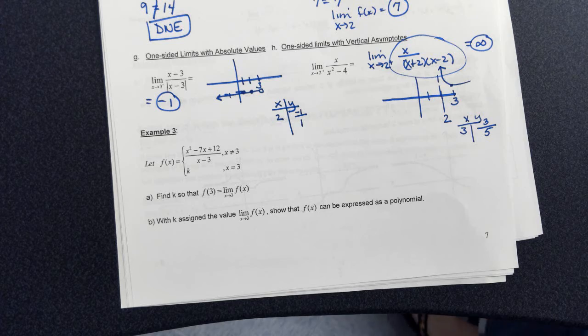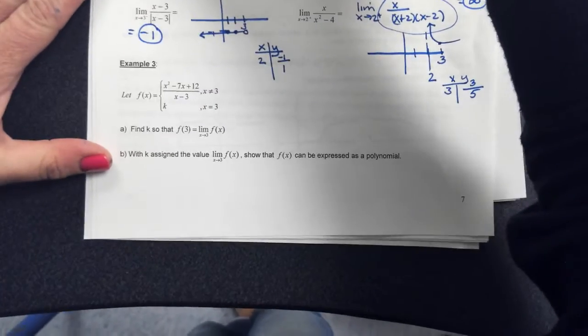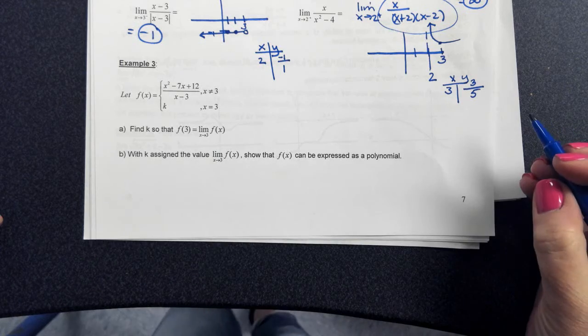All right, ladies and gentlemen. So this will help you. We need to go back. You take out your notes and look at page 7, example 3, so that you can go back and do that one problem for homework that was due tonight.